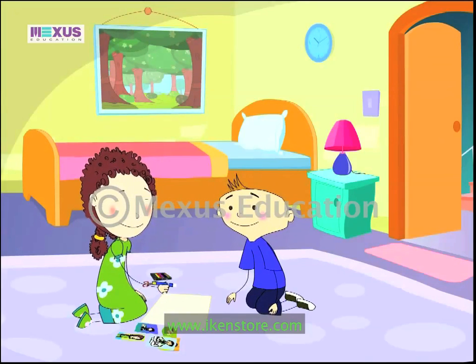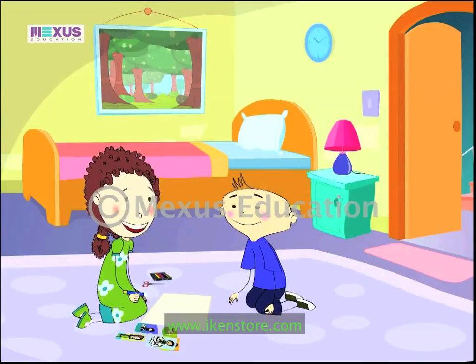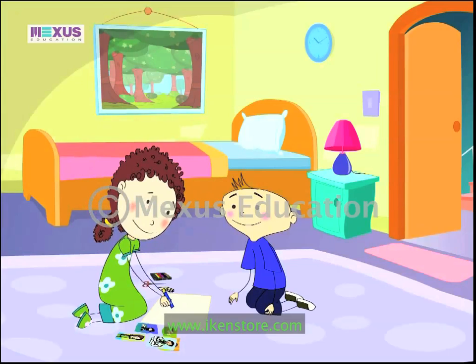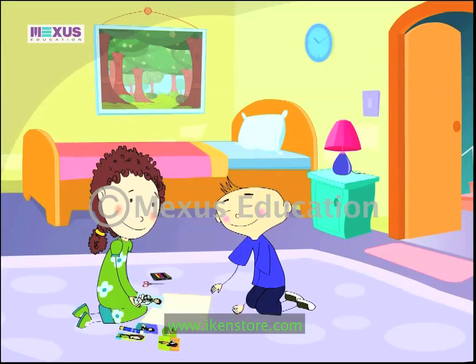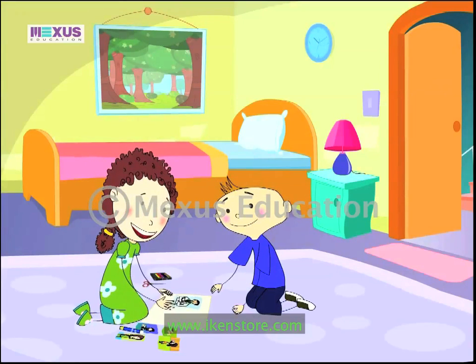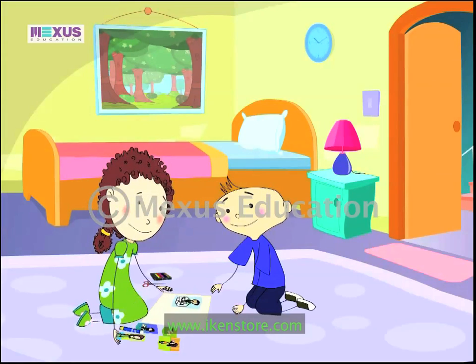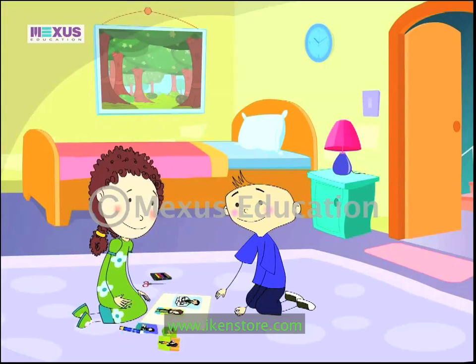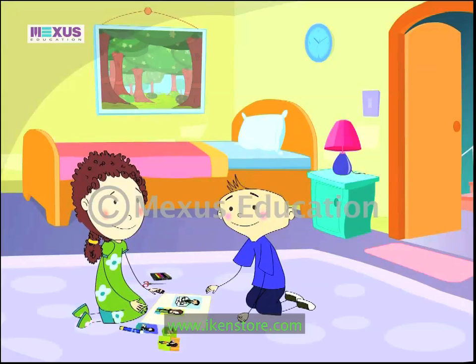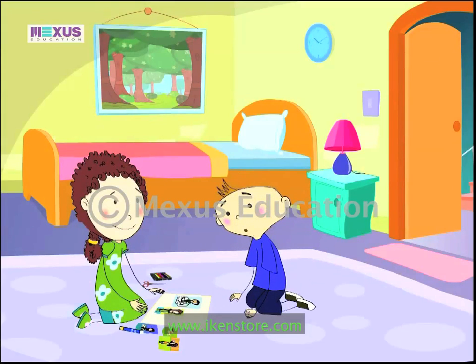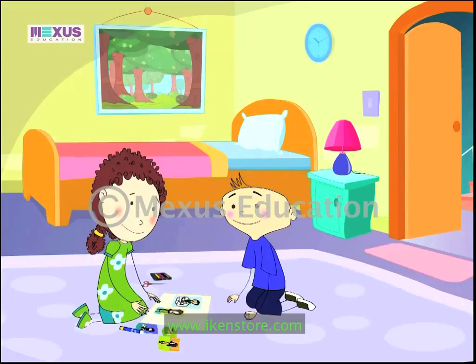Fleck, I am so excited about the craft competition at school tomorrow. I am making a collage on my family. This is my father. He is a doctor. This is my mother. She is a homemaker. This collage looks good. You'll surely win, Zizi. Thanks, Fleck.